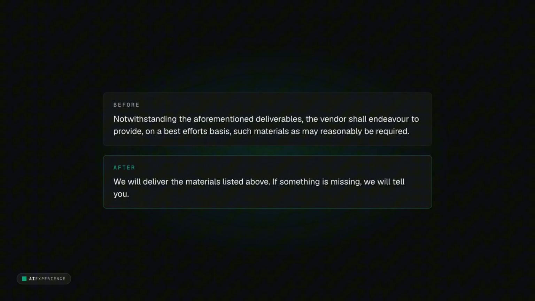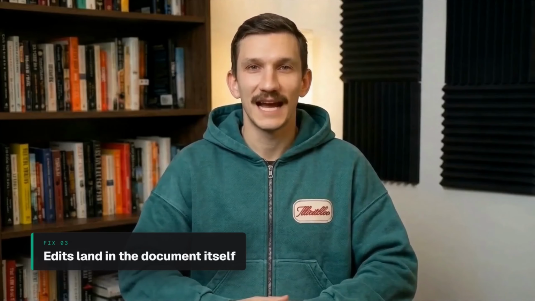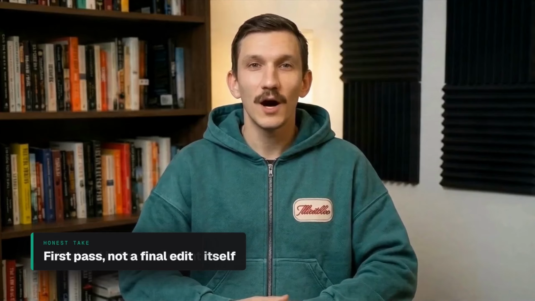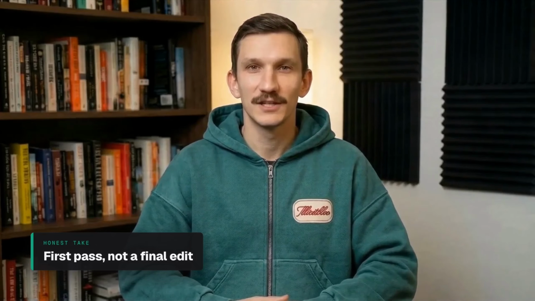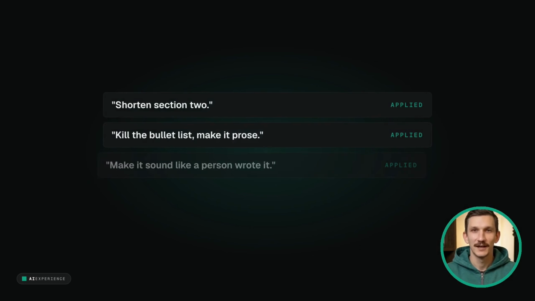The fix. The document sits open as an editing surface, and the changes get applied there, in the file, while you talk your way through them. Shorten this section. Make the second paragraph sound like a human wrote it. Kill the bullet list, make it prose. Honestly, I'm not sure this beats a real editor on a document that matters. But for a first pass on someone else's 4 pages, it's the difference between an hour and a coffee. There's one more, and it's the one I keep using without thinking about it.